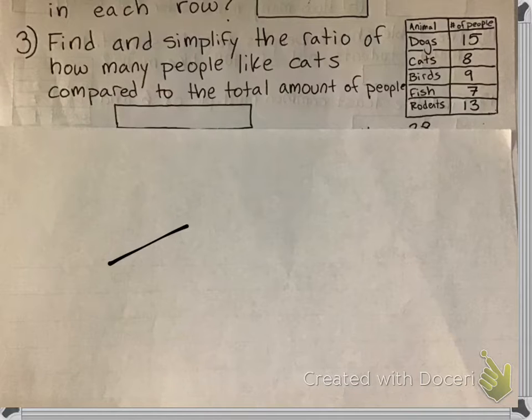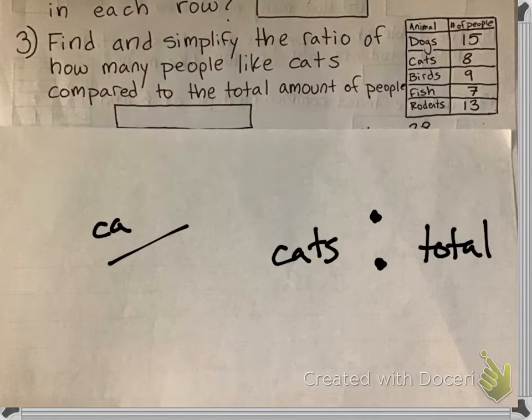Who knows the other way? This is my favorite way, Hannah. So we would write it with 2 dots, with a colon between it. That's what it's called, a colon, not like inside our body. So these are the 2 ways that we would write it. In this case, it would be cats to total, and here it would be cats to total.